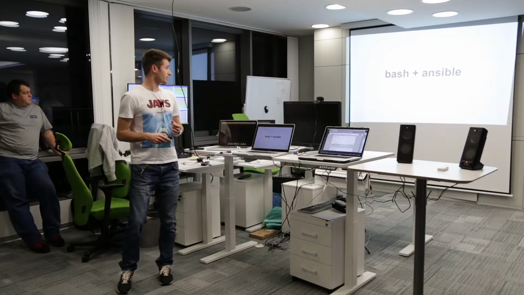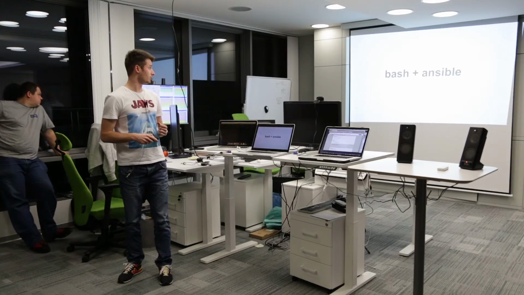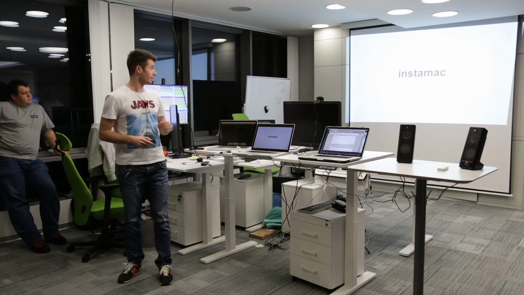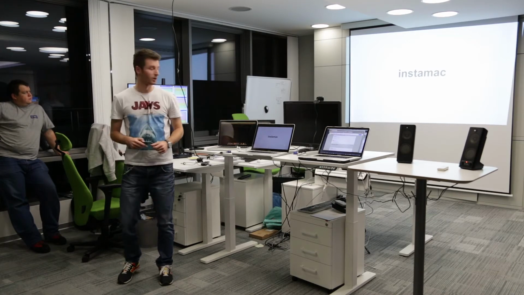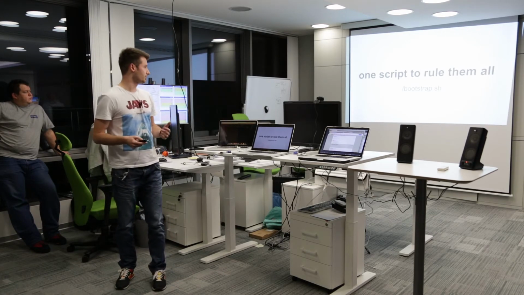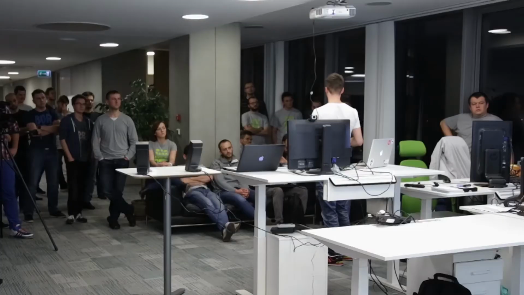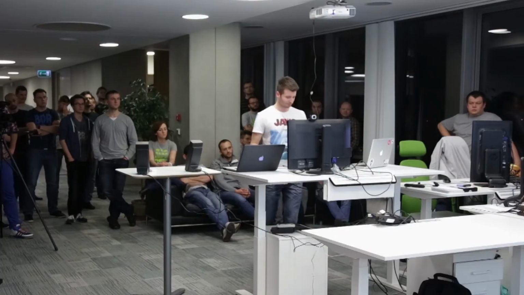So I decided I'm going to create something similar with Bash and Ansible. I want to keep it small. And here it is, Instamac. Basically, one script to rule them all. So let's see what it is.